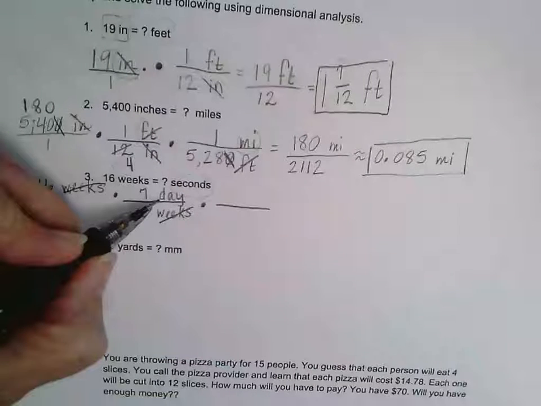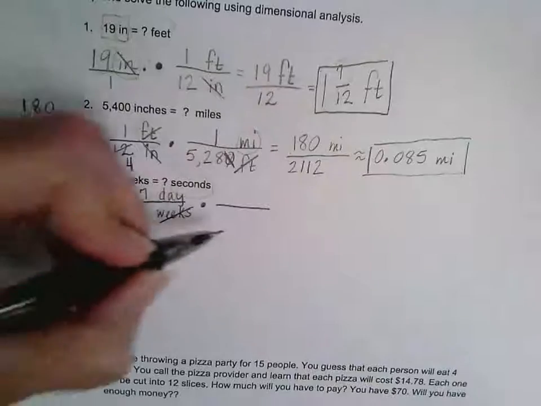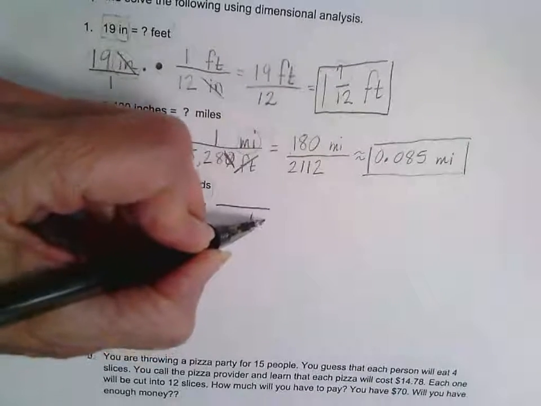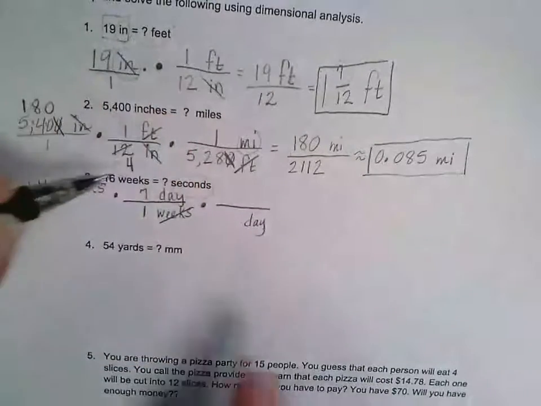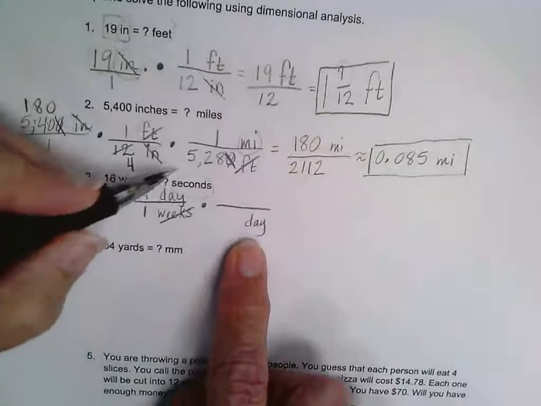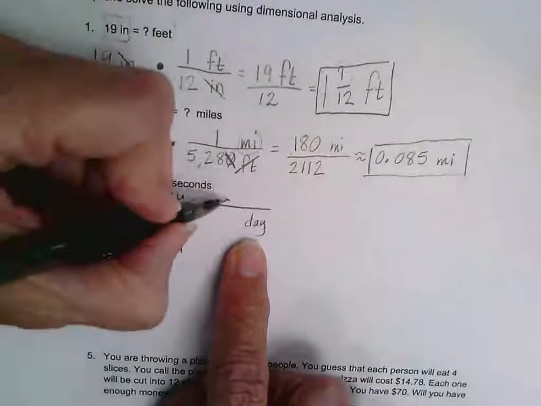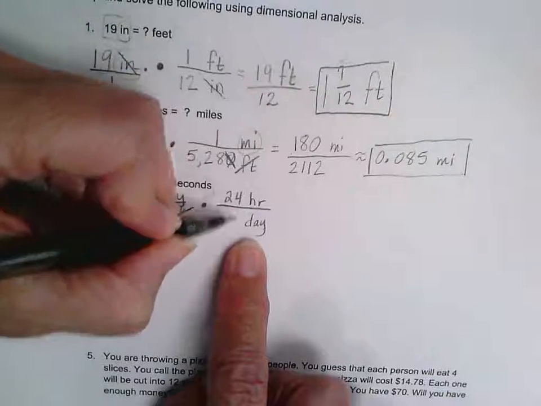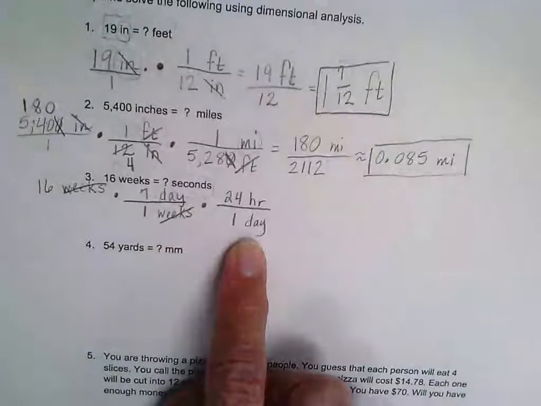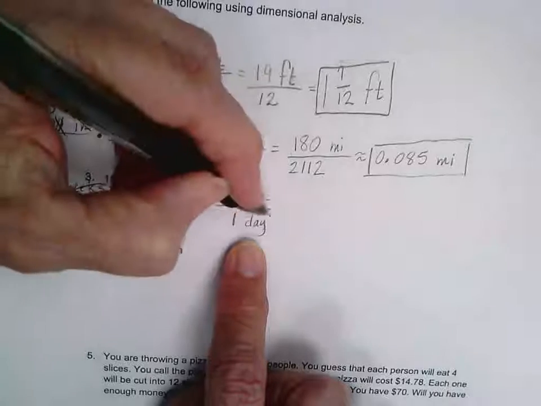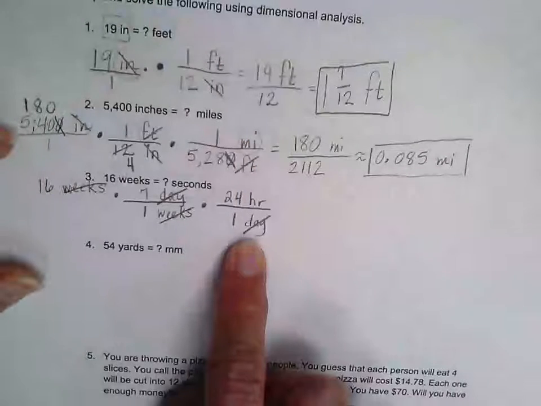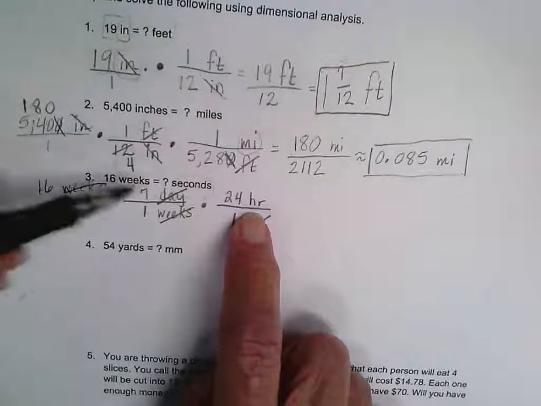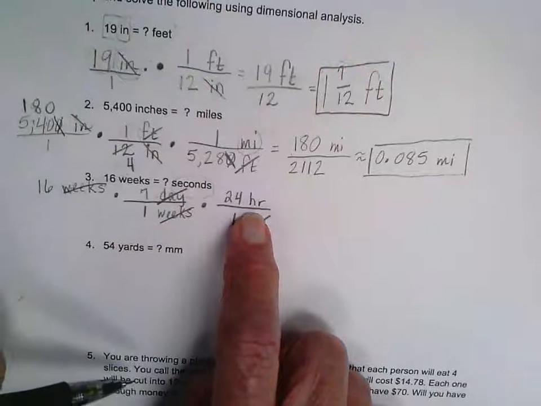What is the next smaller unit in a day? So I'm going to have a day down here. And I know that the next smaller unit for days is hours. And there are 24 hours in 1 day. So I'm going to cross cancel my days, and I'm left with hours, but I'm still not at seconds.